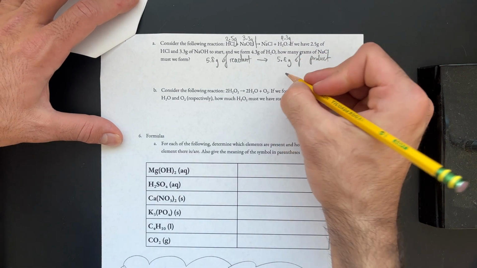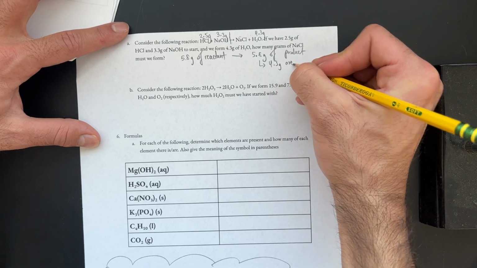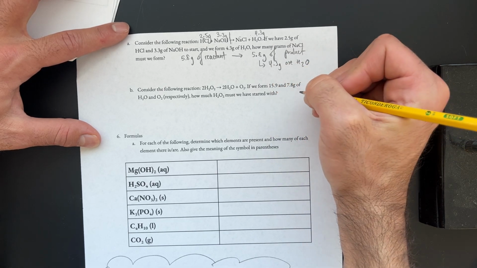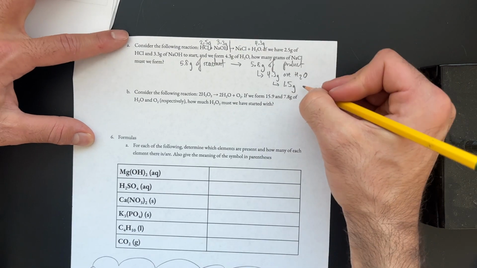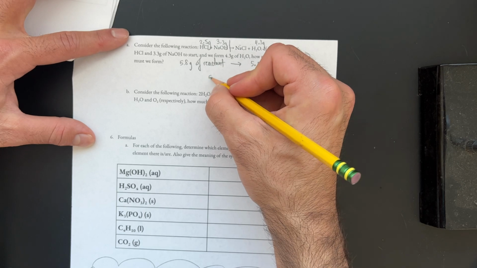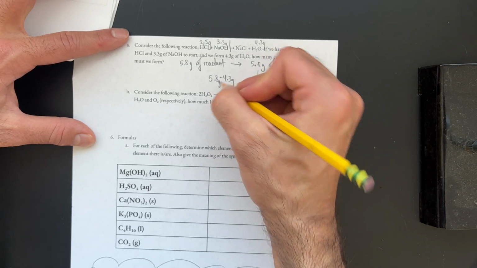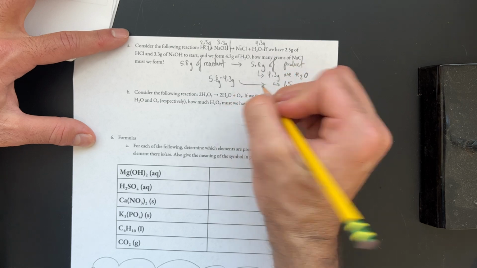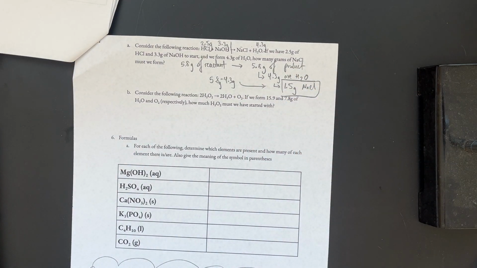Now, of those 5.8 grams, 4.3 grams are H2O, and so the remaining 1.5 grams is NaCl. The way to do that is 5.8 minus 4.3 grams, which is equal to 1.5. And so there you go. That's that one.